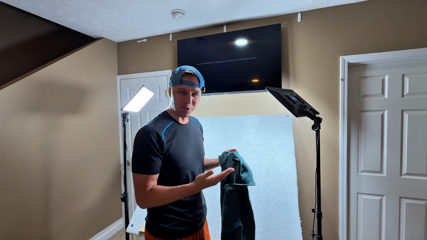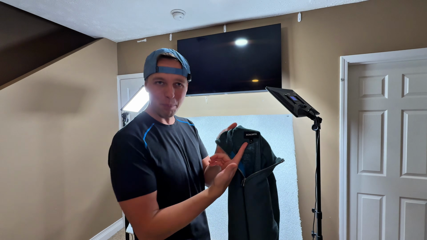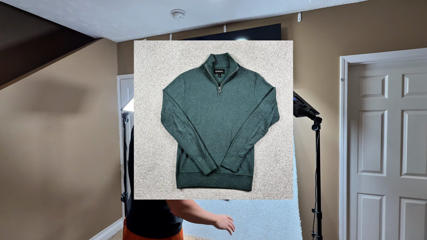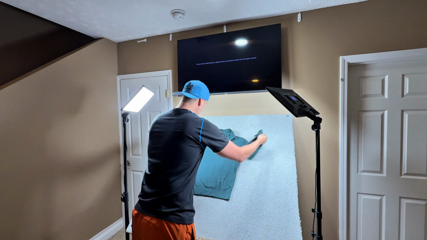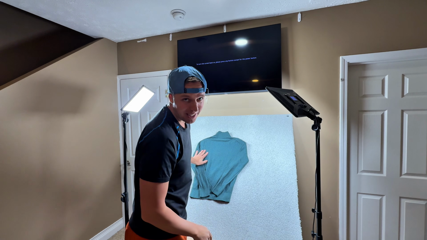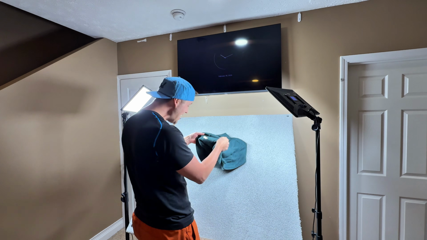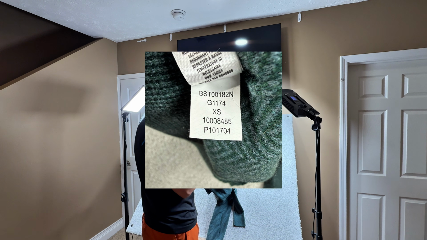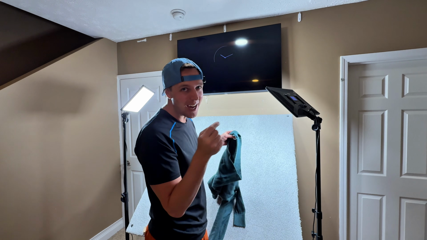Let's do one more item so I can give you examples of both. This is a Bonobos sweater, it's a quarter zip, extra small. Gonna prep this, take a few photos of it. There's one photo right there. Again, gonna do my pit to pit. Gonna do another click for the length. Turn it over, get the back side, click. Then I'm gonna take 2 photos, 1 of the fabric content and 1 of the style code. Let's see if Nifty's AI picks up on that.